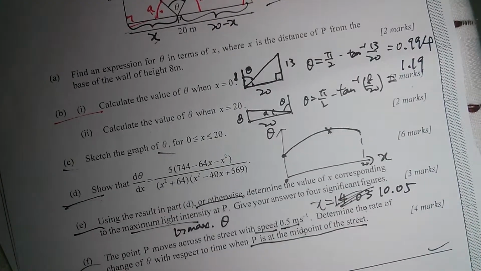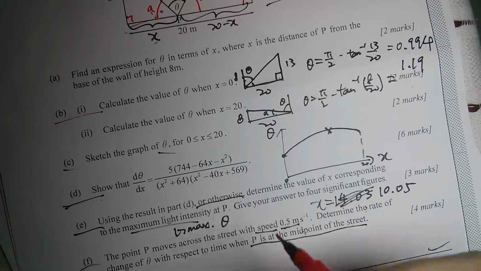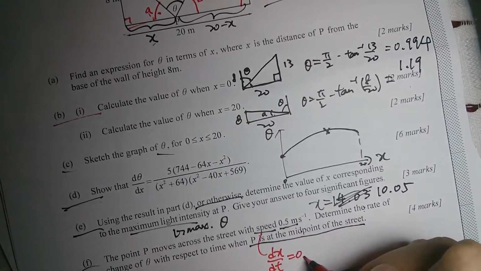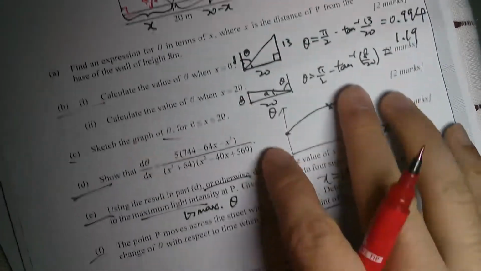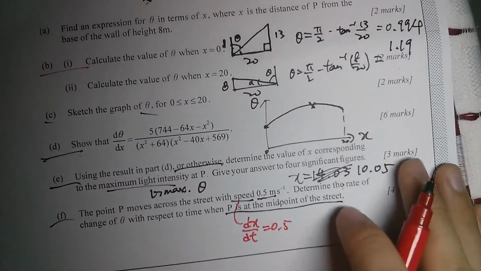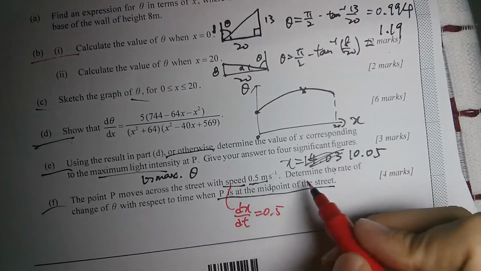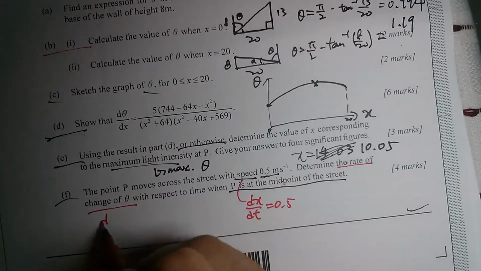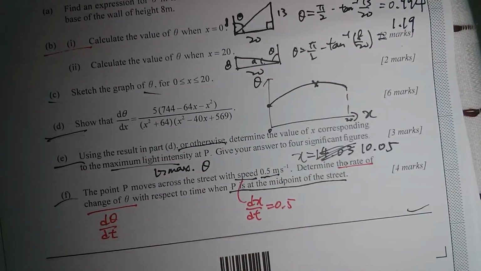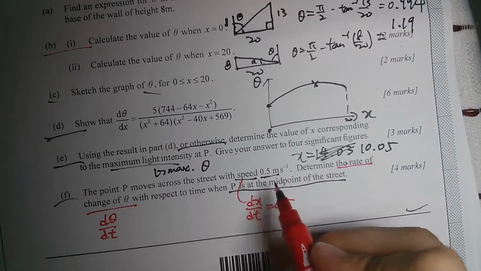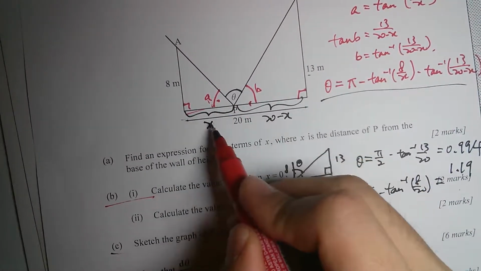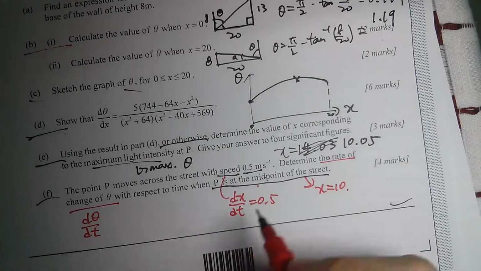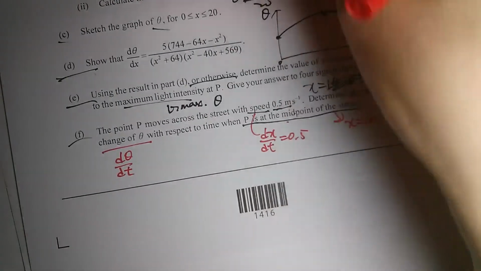So actually, the first sentence is telling you that dx/dt, the rate of change of x, is 0.5, because x is moving. The second part, determine, that's what they want you to find. What do they want you to find? Determine the rate of change of theta. Rate of change of theta is simply d theta/dt. When P is at the midpoint of the street, what does that mean? P is at the middle, that means x is 10. So that means when x is 10. That's all we need.